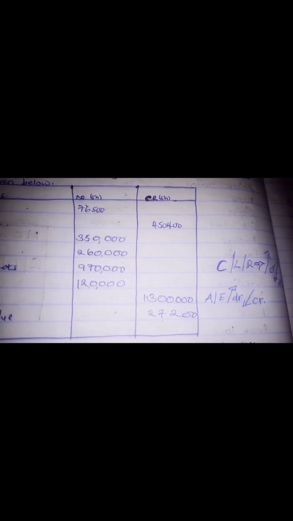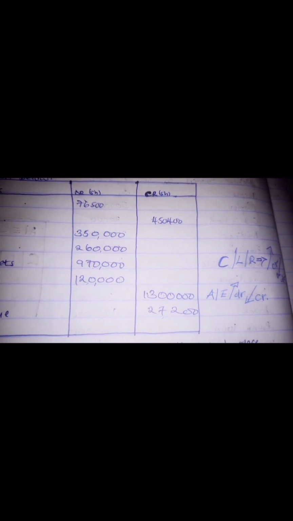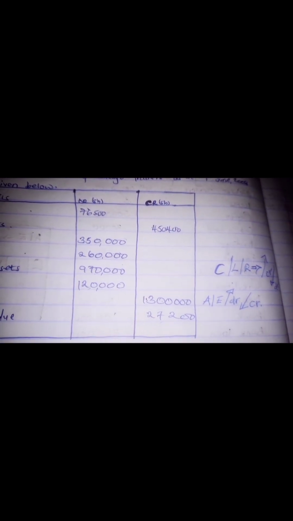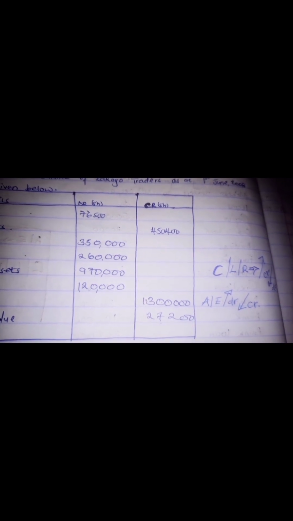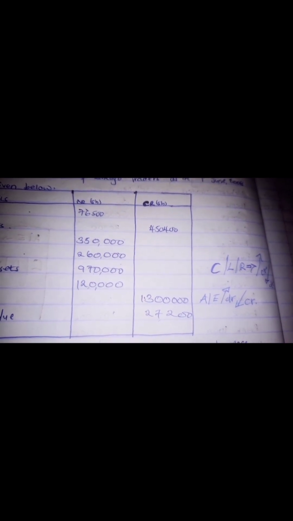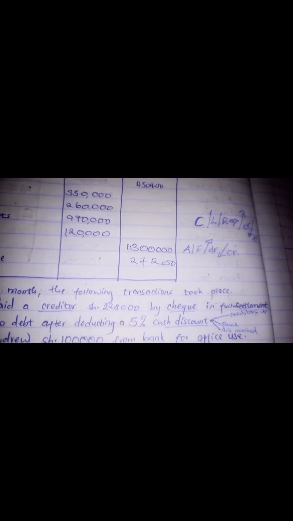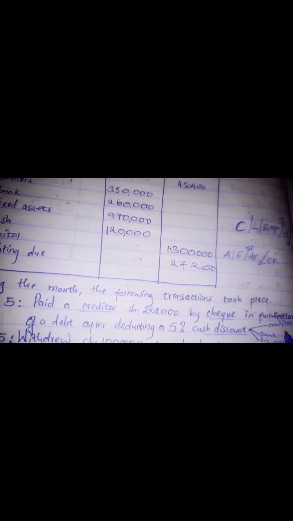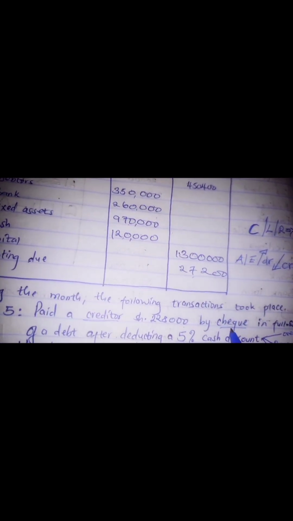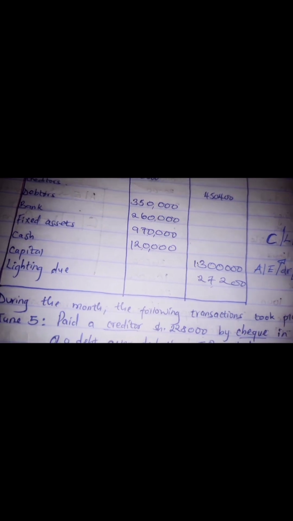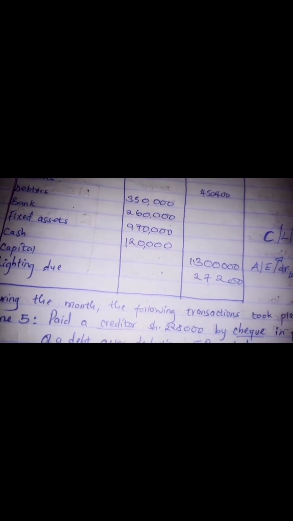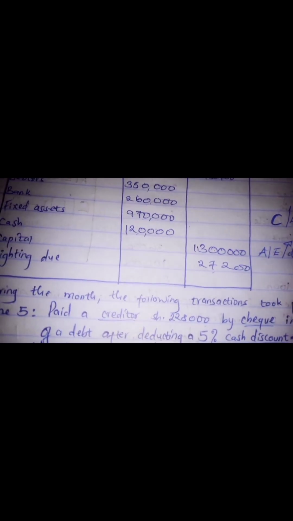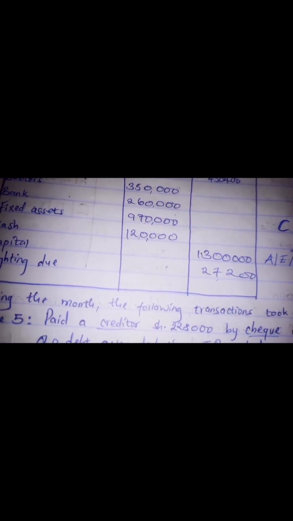So creditors, there is a reduction, because the amount owed by the business to this creditor will go down by 228,000. So if it is decreasing, therefore, this will be recorded on the debit side. We credit bank. Money is moving out of the bank to pay this creditor. Therefore, decrease, we credit. And then we have the discounts received.